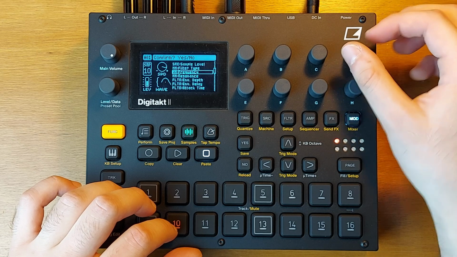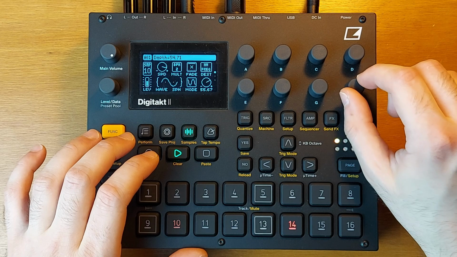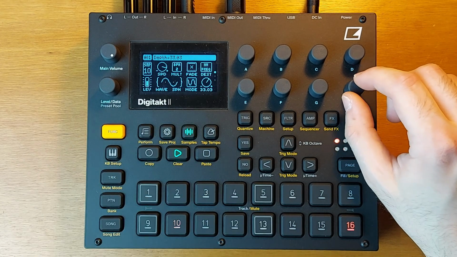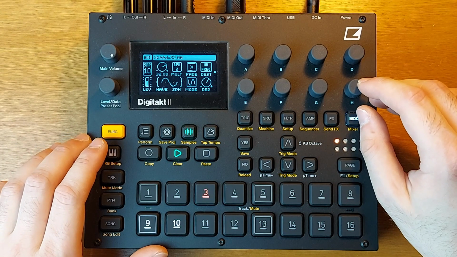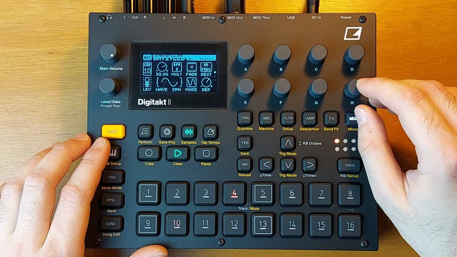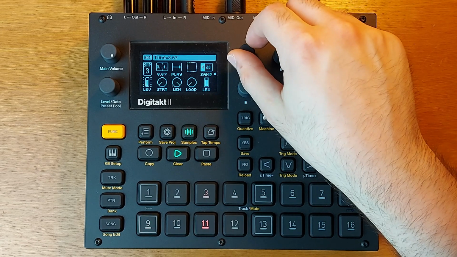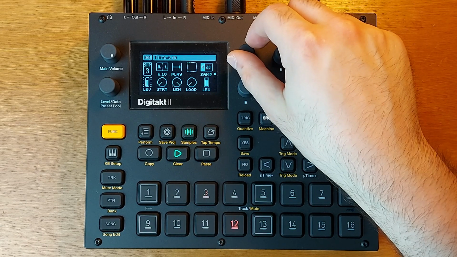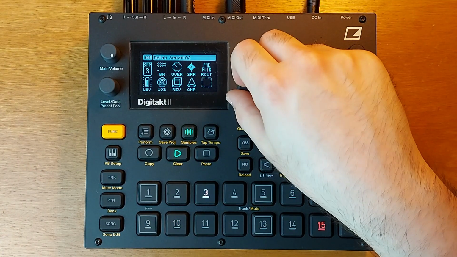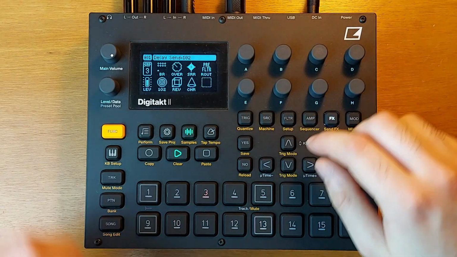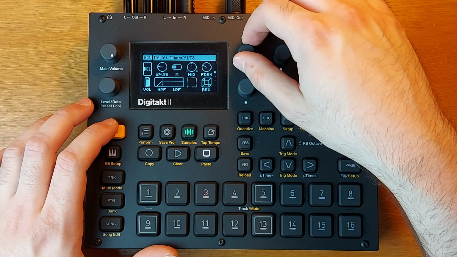Okay, let me add some filter automation to the pad. Let's add some delay to the hi-hat, change the delay time a little bit.